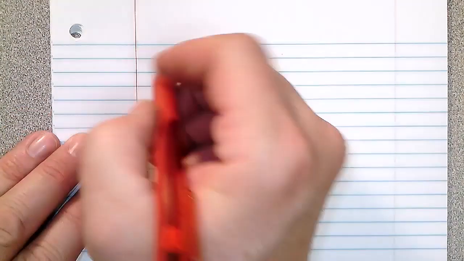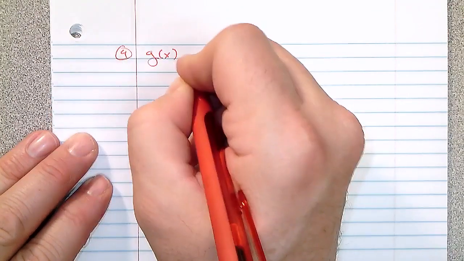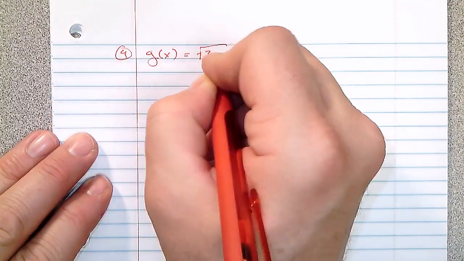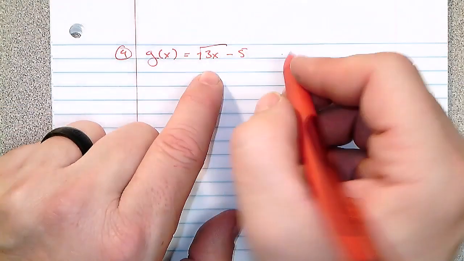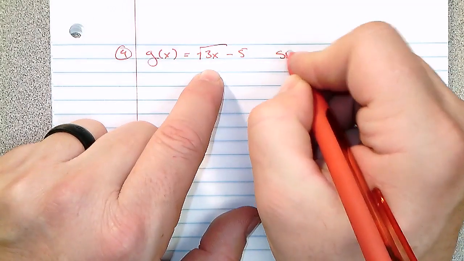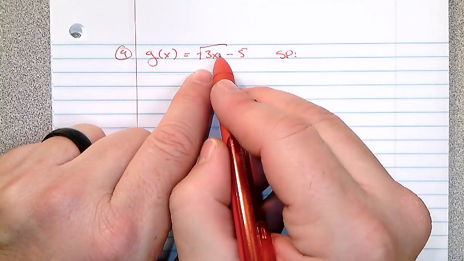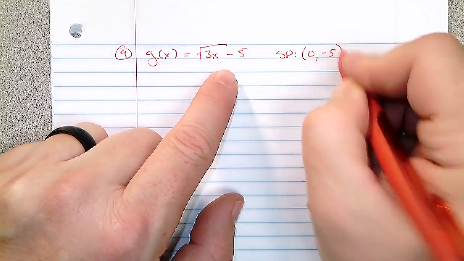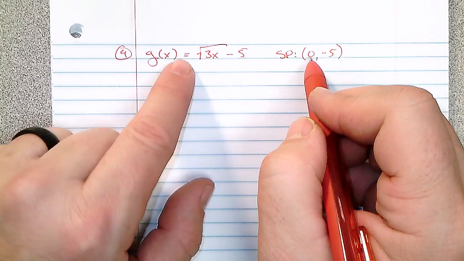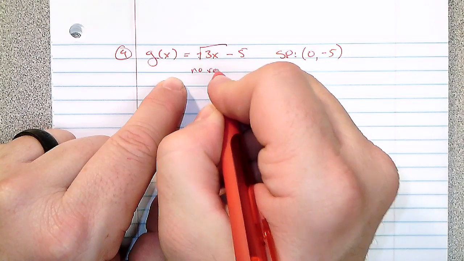Number 9, range. So we have g of x is equal to the square root of 3x minus 5. So if we look at this, what's our starting point? We have no h underneath here. So our h is 0. And we have this minus 5. So there's our starting point. We have no reflections. No reflections.